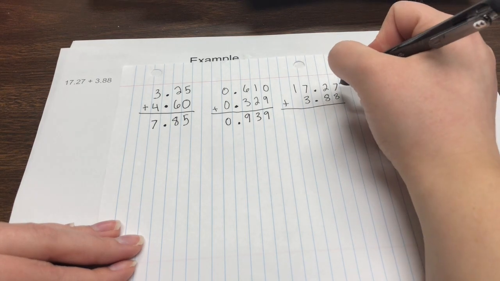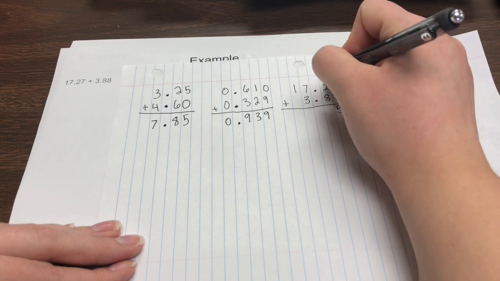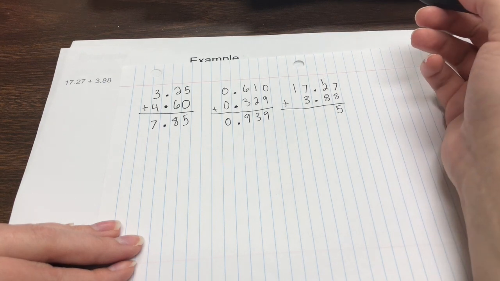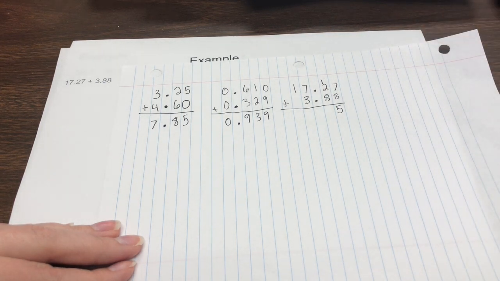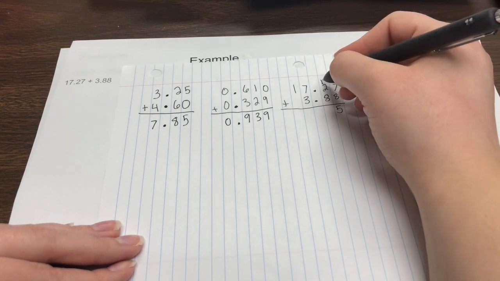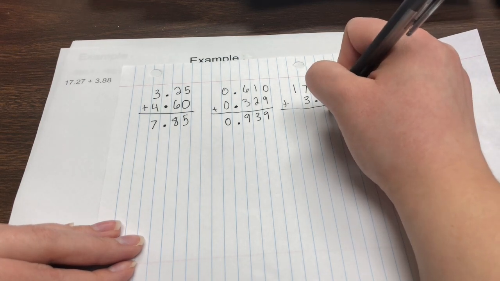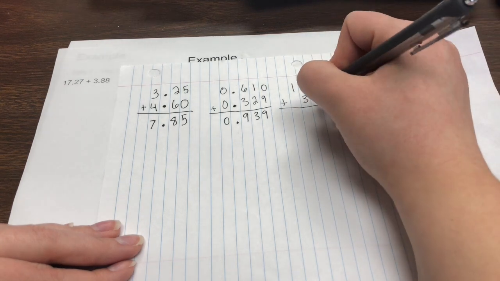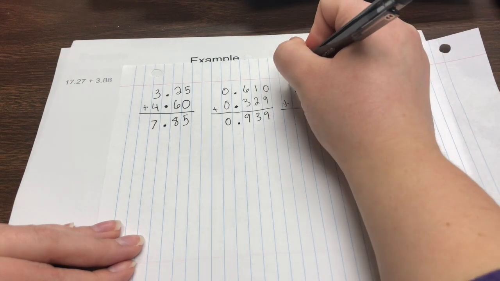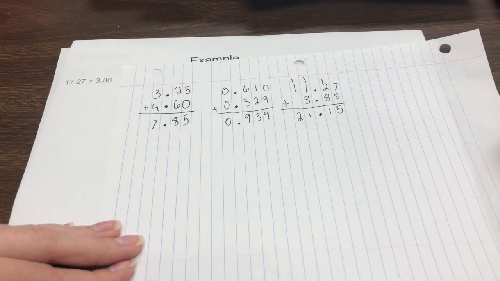So now I've got 7 plus 8, which is 15, and then that needs to come up here. And I'm still old school. I'm not very up to date with the elementary vocabulary, so I still say carry the 1. You're adding that 10 up to the next number. So then 8 plus 2 plus 1 is 11. And then you bring your decimal straight down. 7 plus 3 plus 1 is 11. And then 1 plus 1 is 2. So 21 and 15 hundredths.